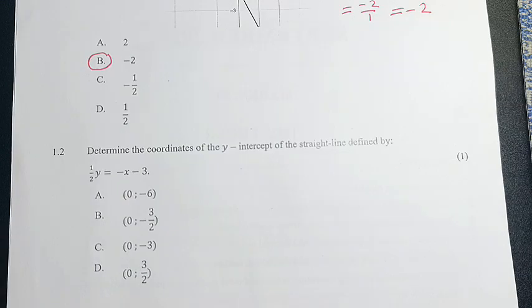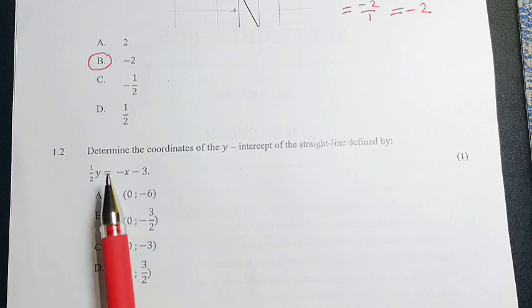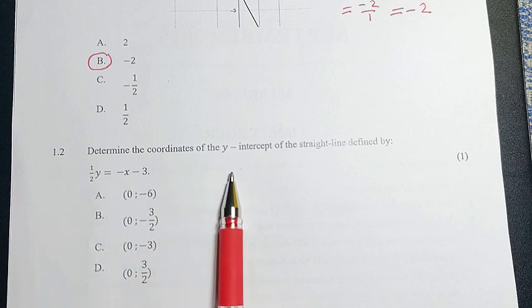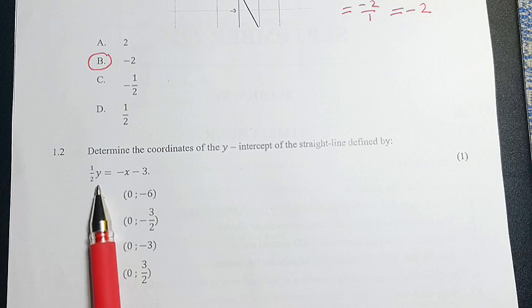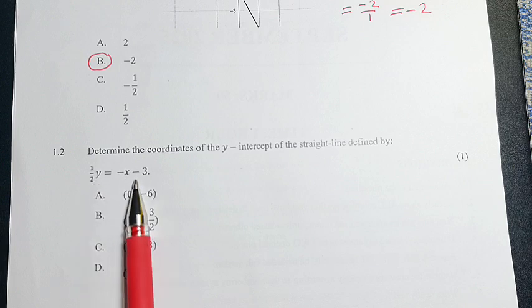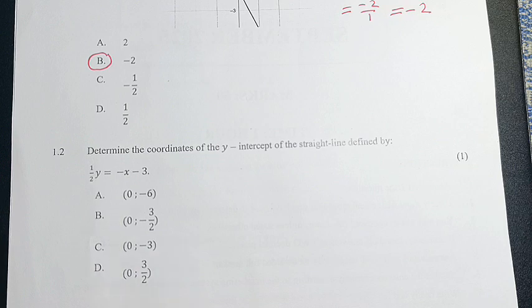Now we're moving to question 1.2. Determine the coordinates of the y-intercept of the straight line defined by 1/2 y is equal to negative x minus 3. We have four options, and we need to choose the correct answer here.